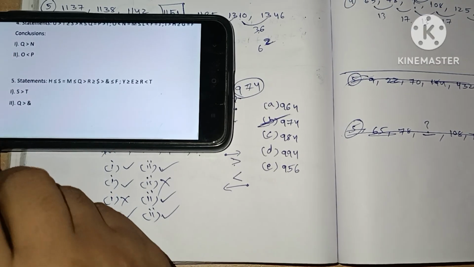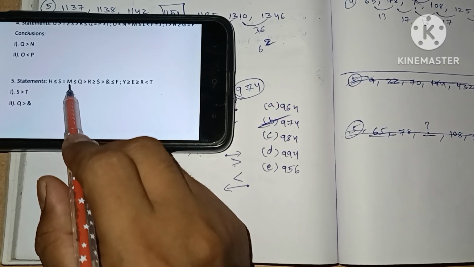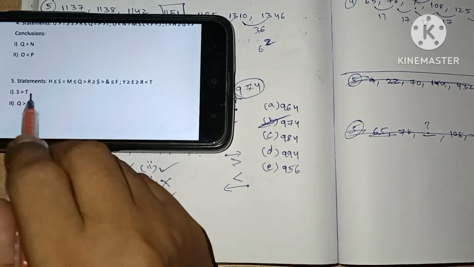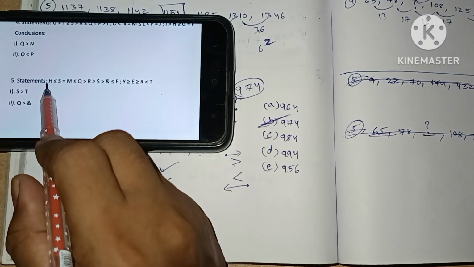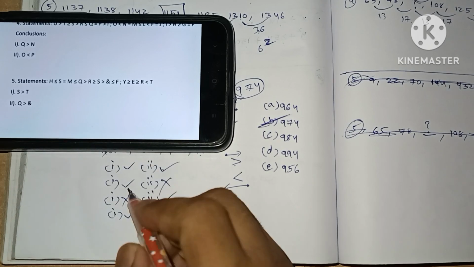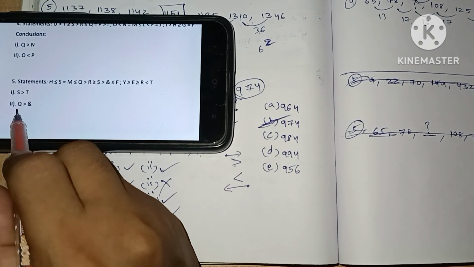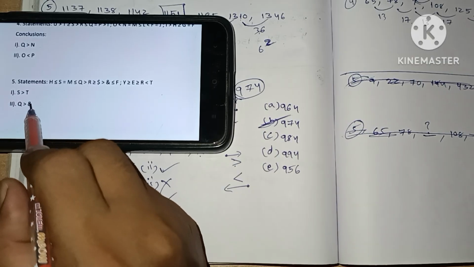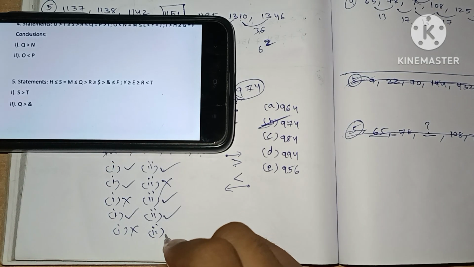Fifth question, the flow from S to T. From S we can reach only M, but we cannot reach T. Or else, from S we can reach H, but none of the other things is possible. So the first conclusion will be false. Second conclusion, the flow from Q to ampersand. From Q we can reach ampersand. So the second one is true.